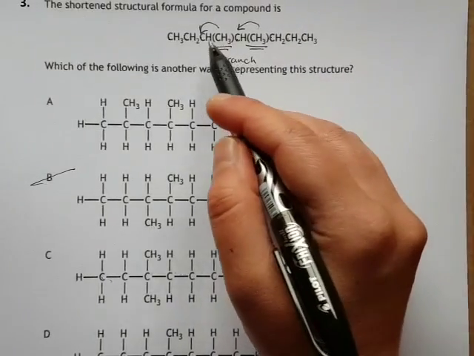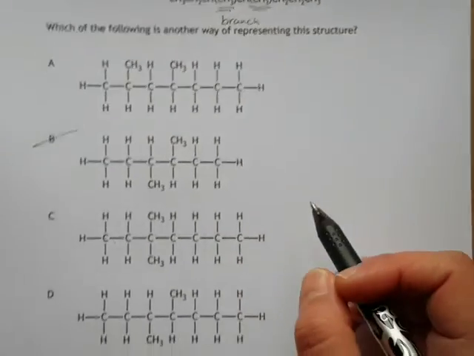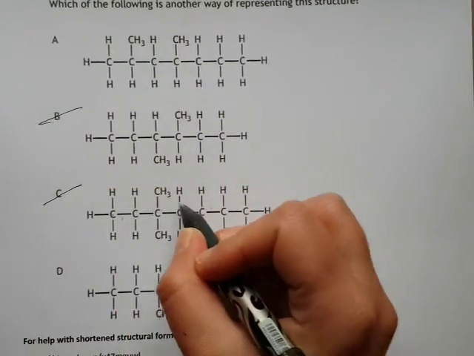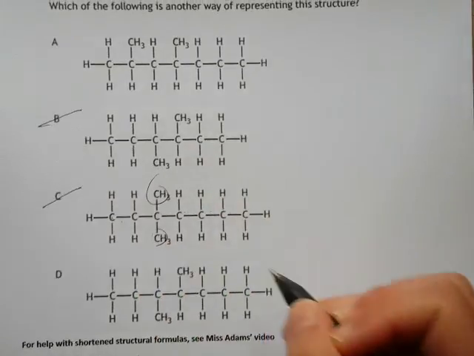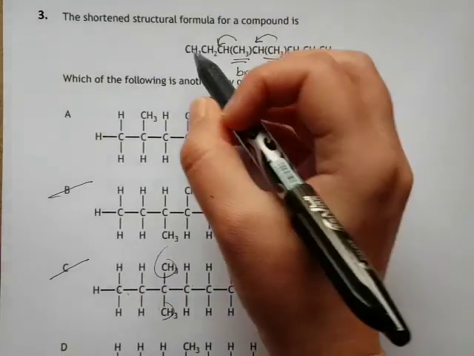Another thing I can rule out is that my branches are clearly on 2 different carbons. So I can rule this one out straight away because this one has the 2 branches on the same carbon. So I can rule that out because these branches are on different carbons. And then I just need to look at where the branches are.